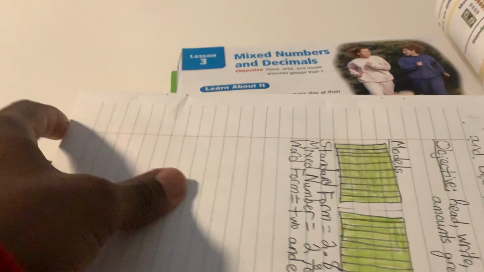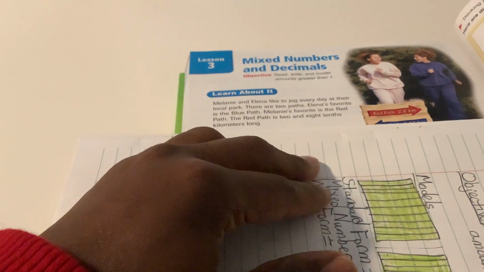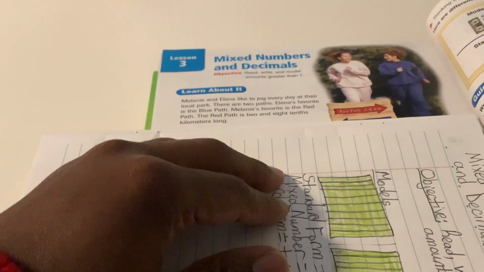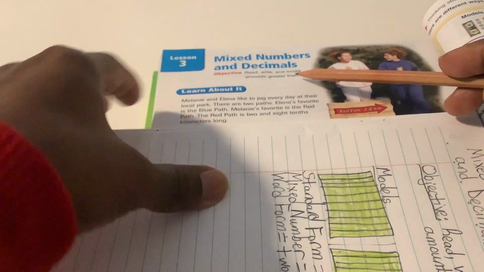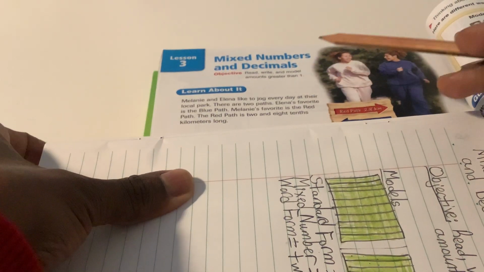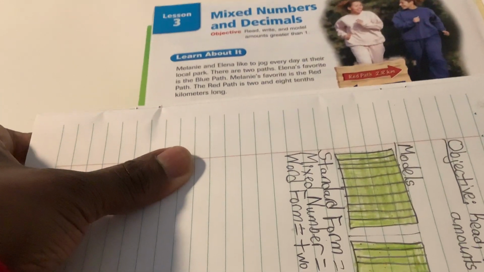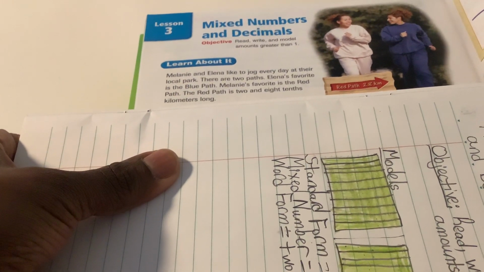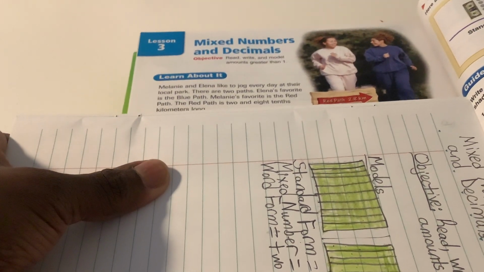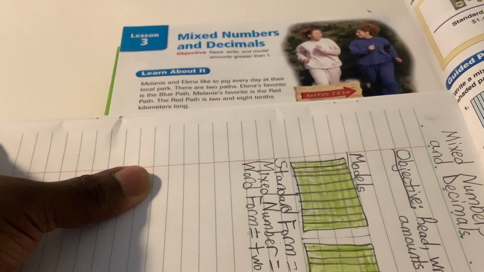And I'm going to read an example for you before I get into the notes. So, as always, we start with our objective, which is at the top of the page. And our objective says to read, write, and model amounts greater than 1. Okay, so let's look at the example where it says learn about it.